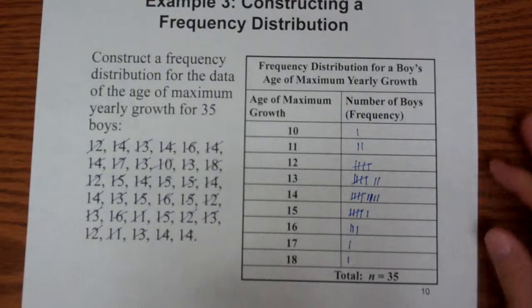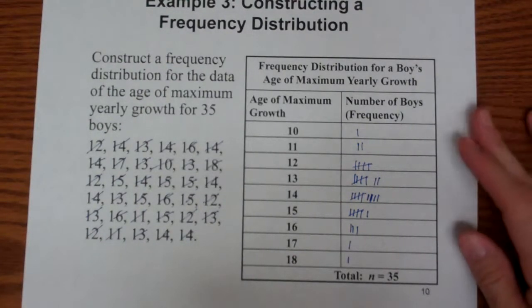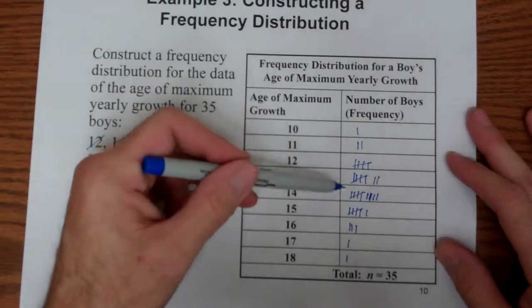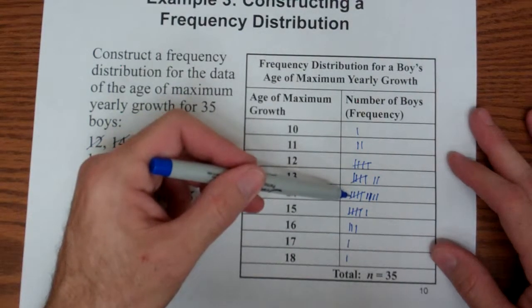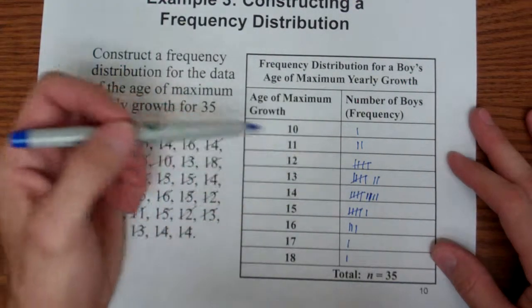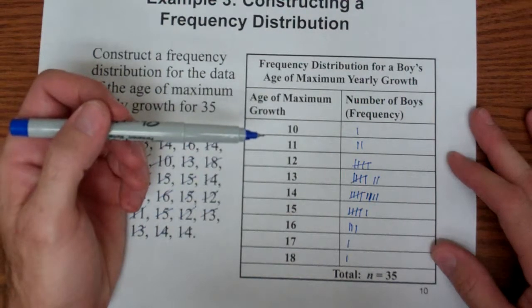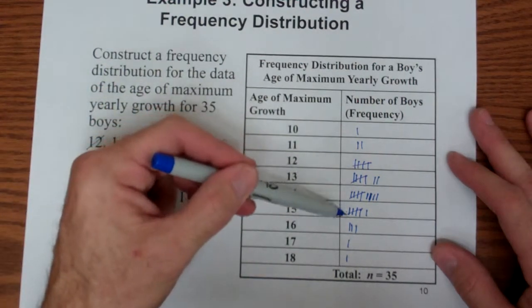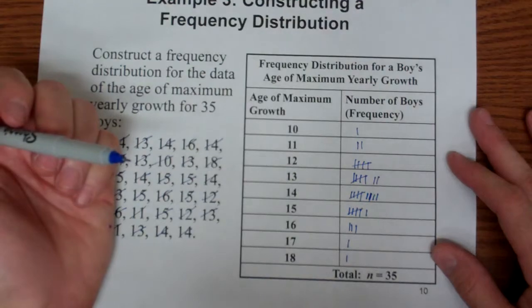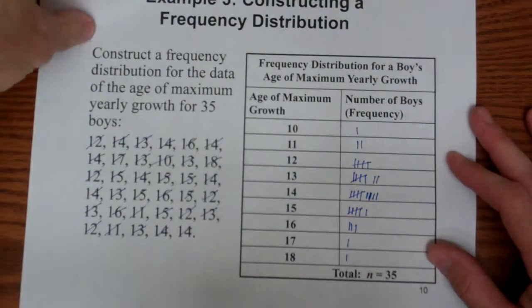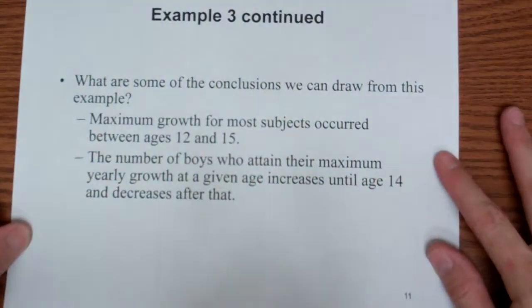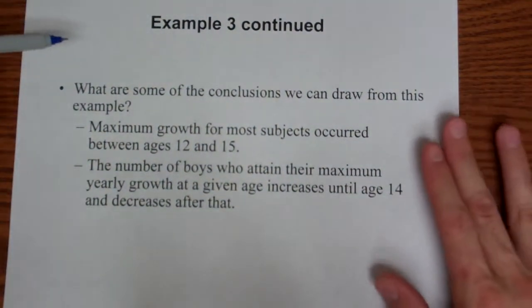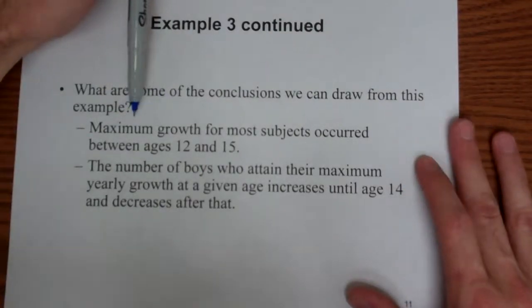And so now what can I say about this table, right? The maximum amount of growth occurred mostly for 14-year-olds, but it seems to be centered around 12 to 15-year-olds. Okay? And so we have this wonderful slide right here. What are some of the conclusions that we can draw? What are some of the inferences?